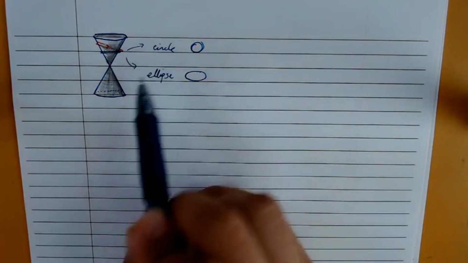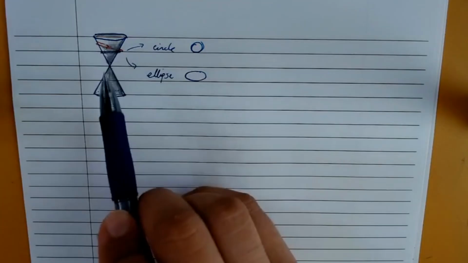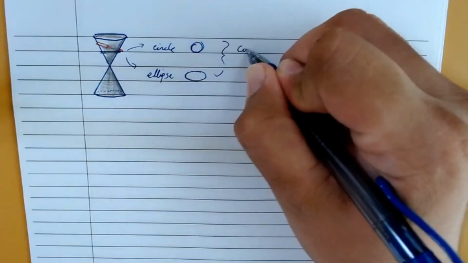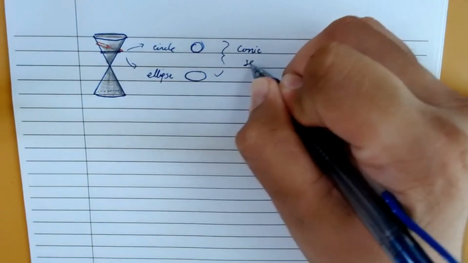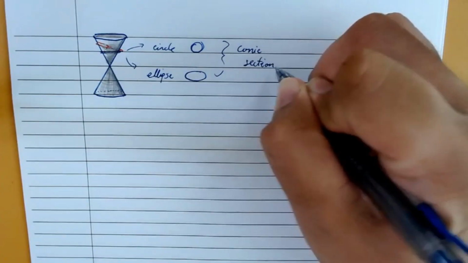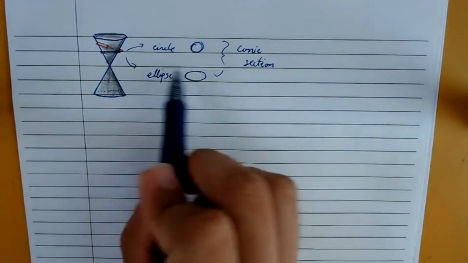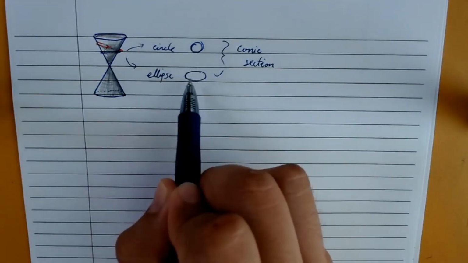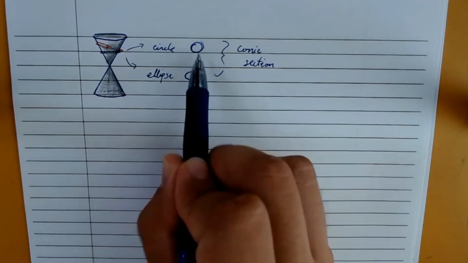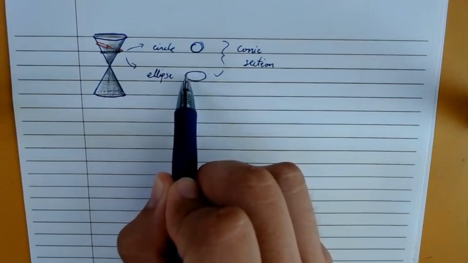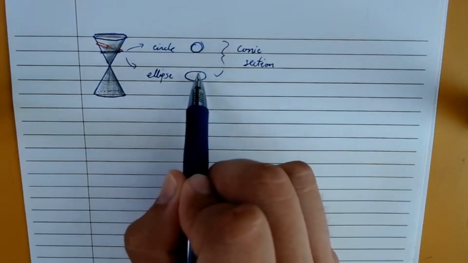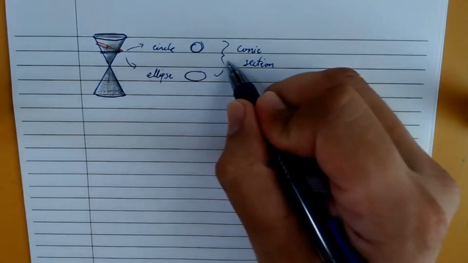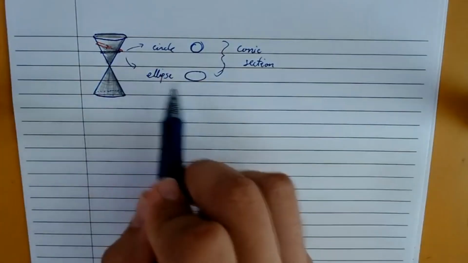Because both of these come from a cross-section of a cone, these are both referred to as conic sections. These are not the only conic sections, but for now we're going to talk specifically about the ellipse. Technically, a circle is a kind of ellipse where the amount of deformation is zero, where everything is exactly the same in all directions, whereas with what we would usually call an ellipse, it's longer in one direction than it is in another. So now, what is an ellipse?